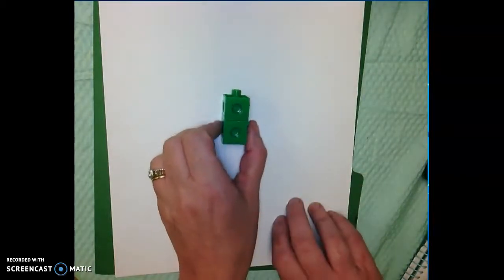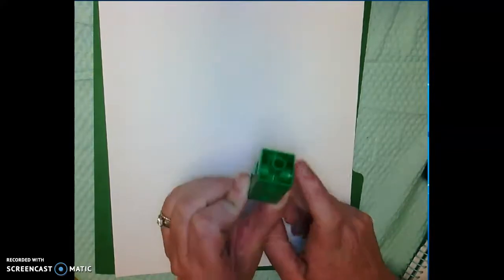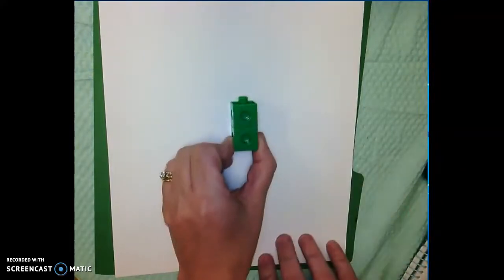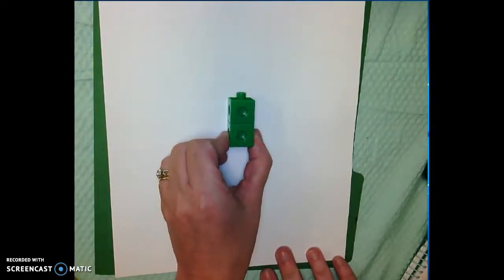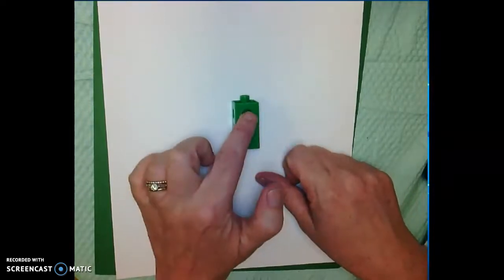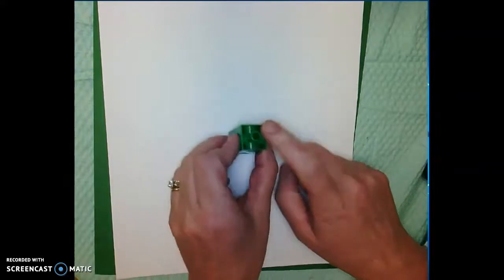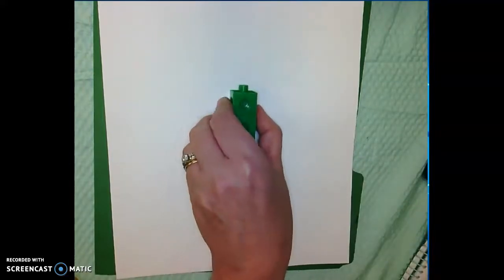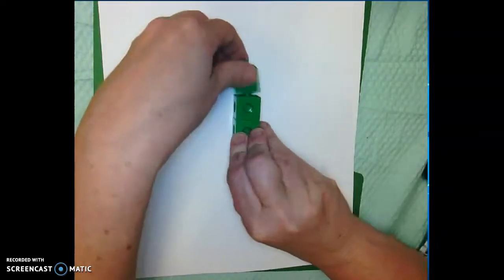Okay. Well, since the face of each cube has 1 window, and there are 4 windows facing out on each of the floors, and 1 skylight at the top, there are 9 windows total. Let's count just to make sure. We have 1, 2, 3, 4, 5, 6, 7, 8, and don't forget the skylight, and that makes 9. Let's add another cube. Let's add another level to our single tower.